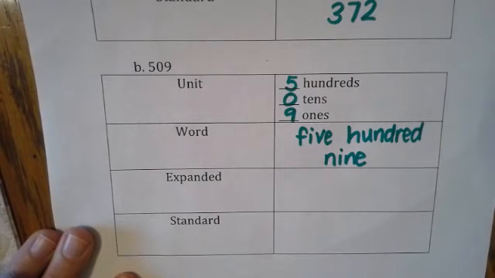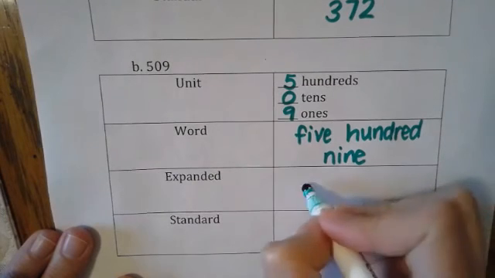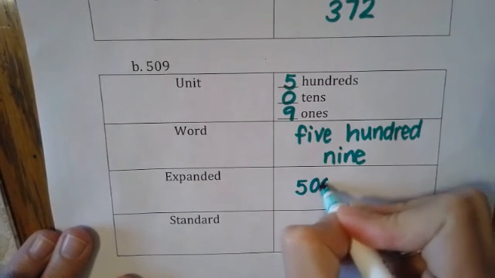Expanded form. Remember, expanded form is that long, stretched out number sentence. If you have a piece of gum in your mouth, that number, and if you pull it apart, what is each place value represented by? So in the number 509, what is the value of the 5? If you said 500, you're correct. Good job, guys.